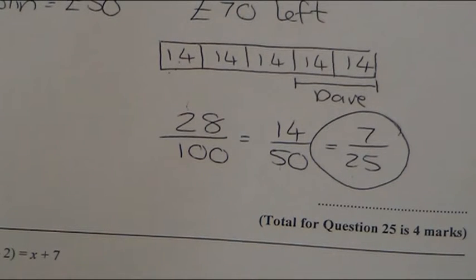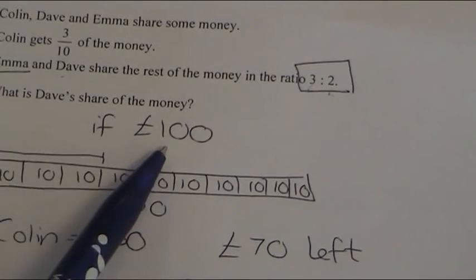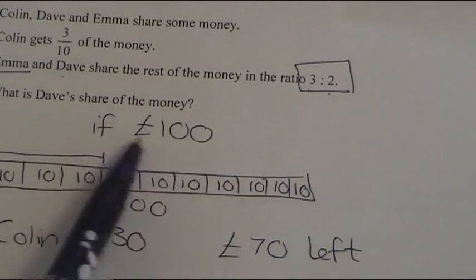So if you get a question that's like this, it won't change very much. You've got to have the confidence at choosing that number to start off with. And normally 100 will work for everything.